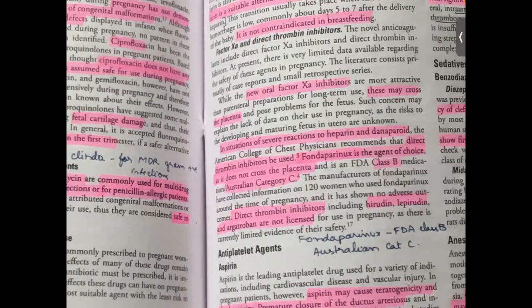Fondaparinux is FDA class B, but there is another category called Australian category. In the Australian category, it is category C. So only in this place they are mentioning the Australian category. Don't get confused. So fondaparinux is a safe, category B drug. The direct thrombin inhibitors hirudin, lepirudin, argatroban are not licensed.